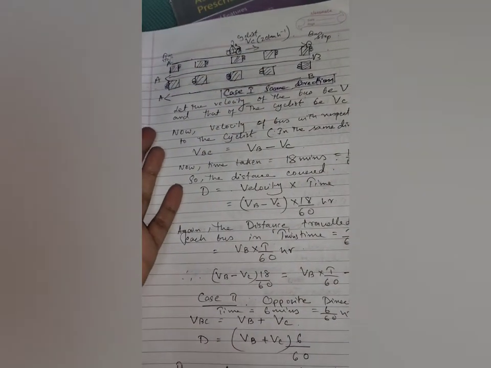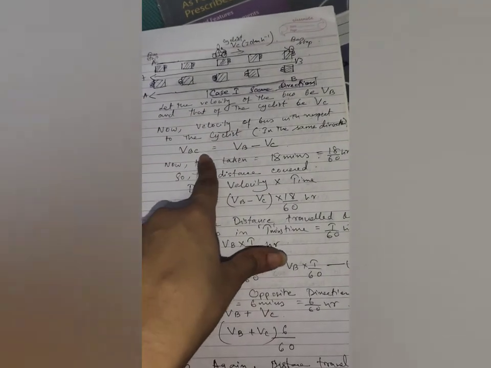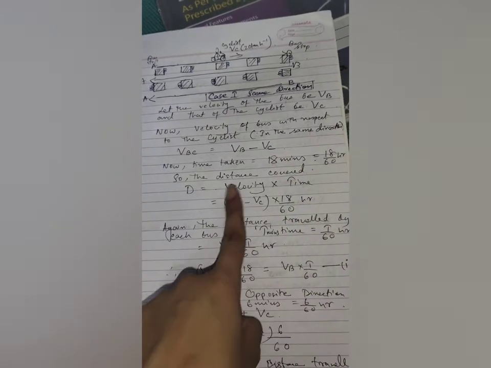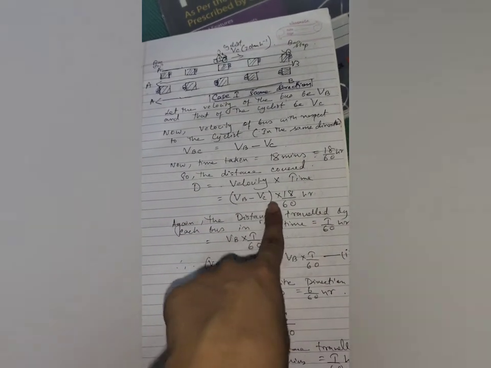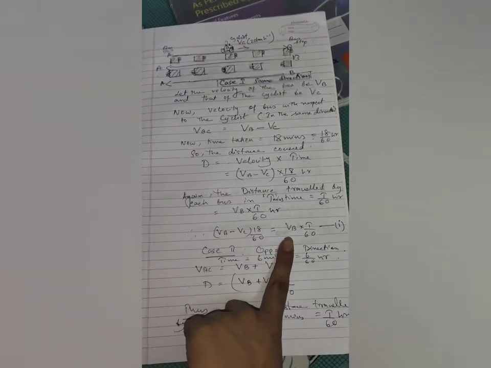So the relative velocity VBC, the velocity of the bus with respect to the cyclist, meaning the velocity of the bus as seen by the cyclist, will be VBC equals VB minus VC. Distance, again, we know, is velocity into time. Because they are in the same direction, it will be VB minus VC. Since D is equal in both cases, I have equated them.